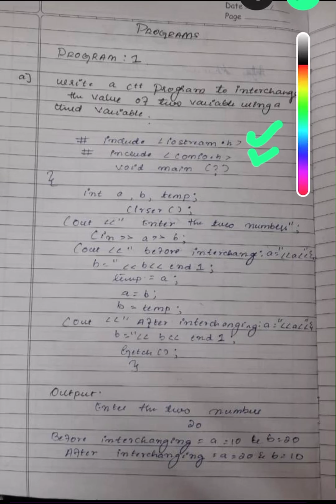Then I will use cin to take the inputs from the user. What inputs will I take? I'll take two numbers, right? Those two numbers will be stored in integer variables a and b. First number will be stored in a, second number will be stored in b.